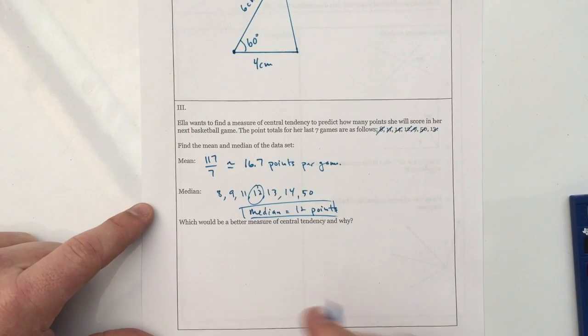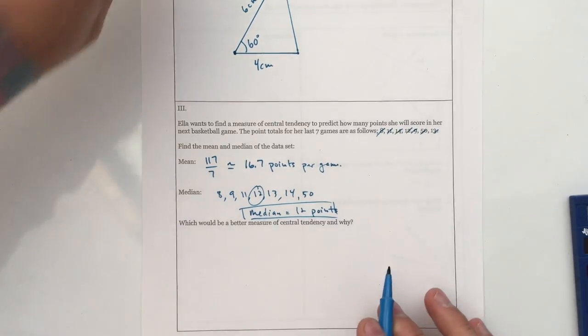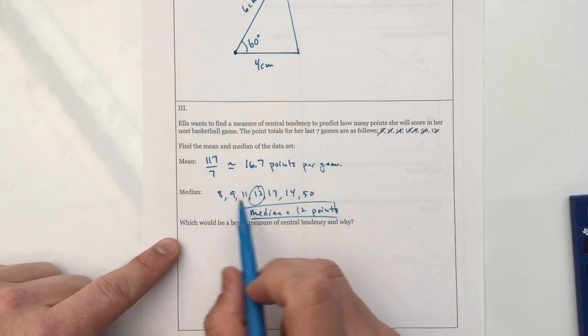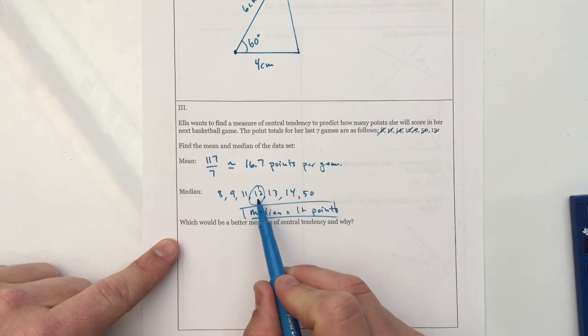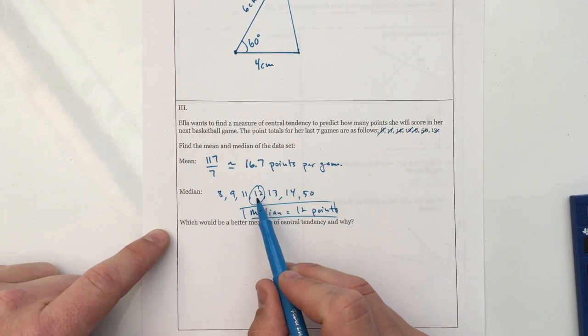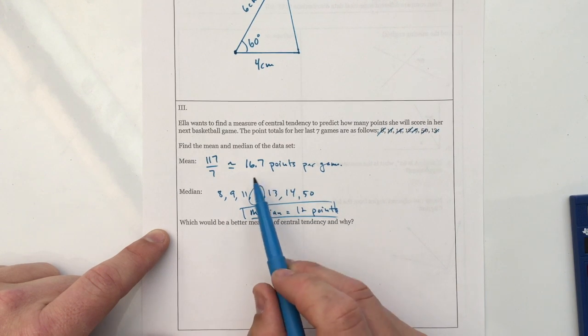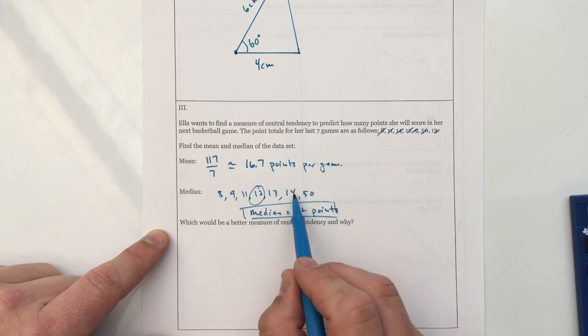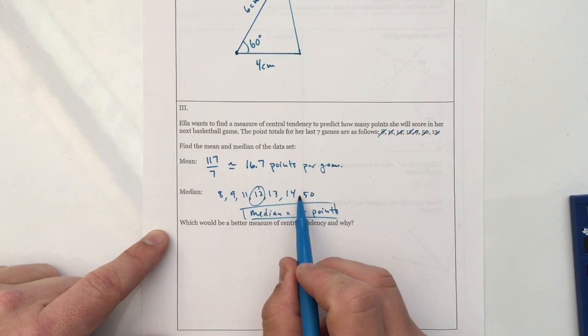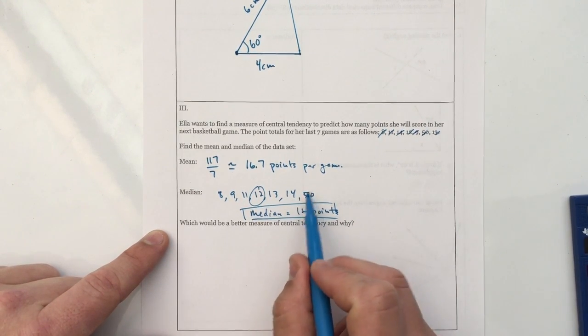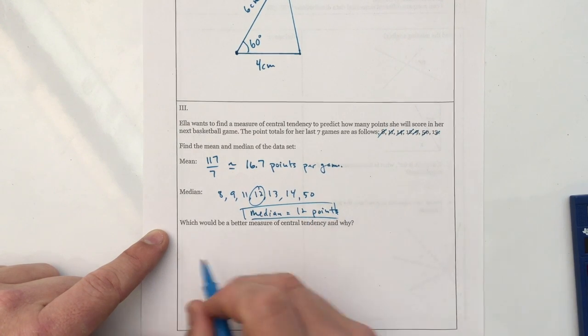Okay. Which would be a better measure of central tendency and why? Well, if you look at these scores, if we're using this grouping of her scores, most of the scores are around 12, right? She scores between 8 and 14, and then the 16 is a little bit higher than this, but that's because of this 50, which is an outlier.